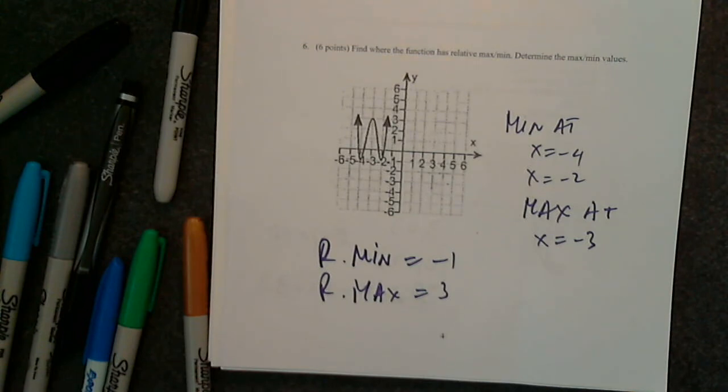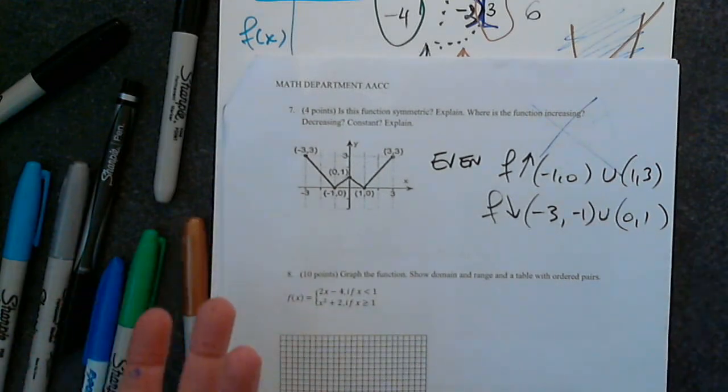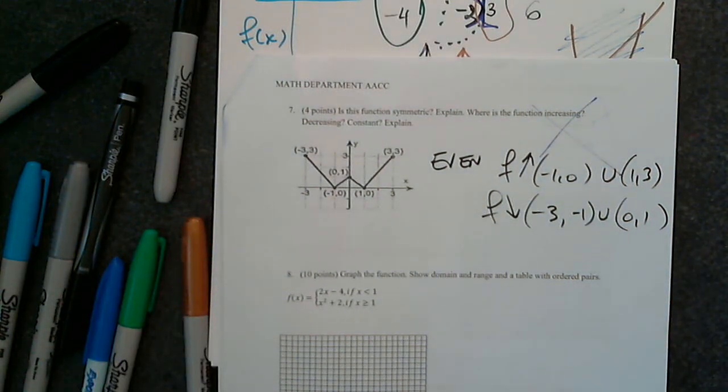Yes, please go ahead. Okay. For number 7, I just want to make sure, where would the constant be for that? No, it's not constant. There is no trend for which the function is constant. Very good question. There is no such thing for this one. So, since it decreases in both places, do we put both of those?